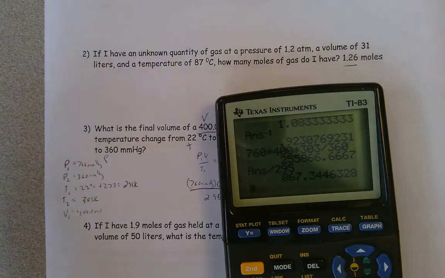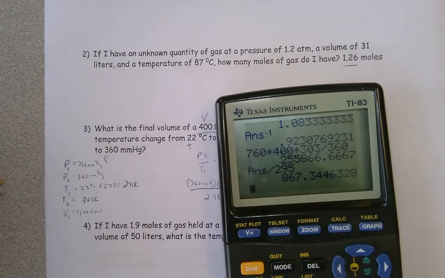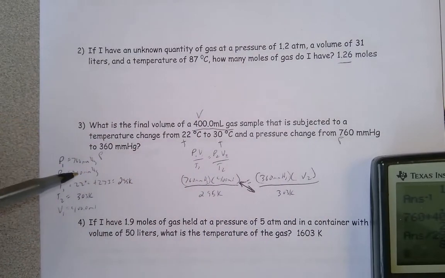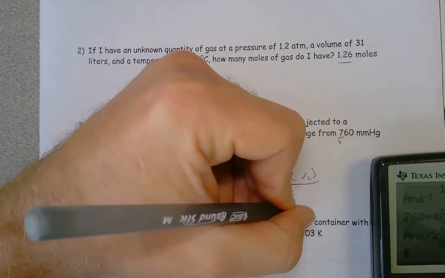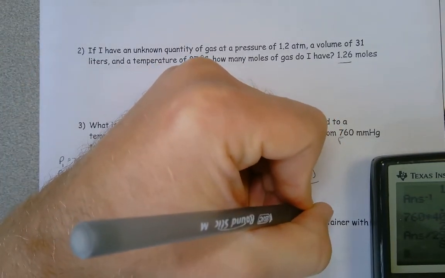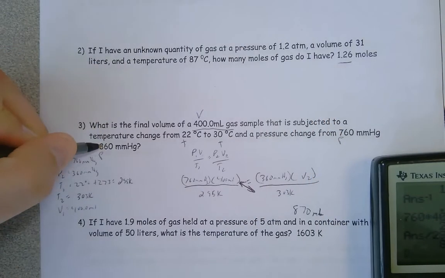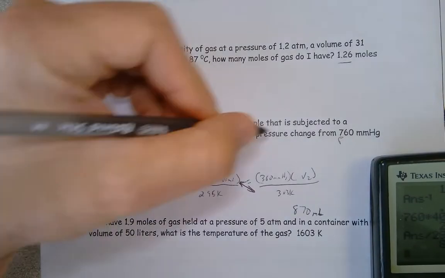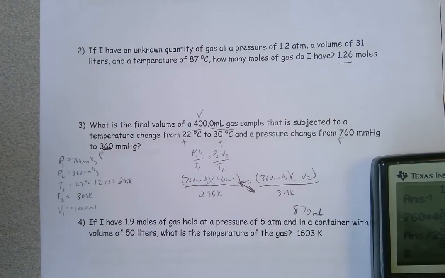I don't know how well you can see that on there. Maybe if I hit the lamp on there. Yeah, you can see a little better. That gives us 867. Looks like we've got 3 sig figs on all of these, and we've only got 2 sig figs there. So let's go ahead and round it to 870 milliliters, because we've only got 2 sig figs right here because there's no decimal point, and 2 sig figs right here because there's no decimal point.